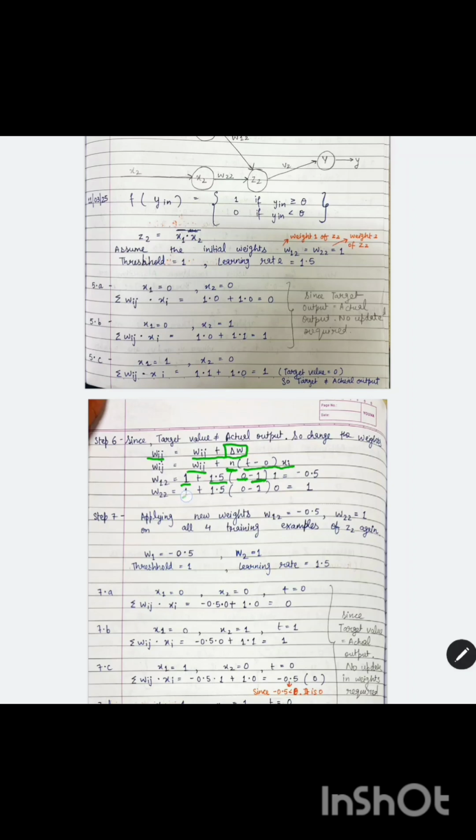Now W22 is 1 plus 1.5 into this into 0. Anything multiplied by 0 is 0. So 1 plus 0 is 1. So this is what we get as the output for W22. So the new value of W12 is minus 0.5, but the new value of W22 remains same, which is 1.